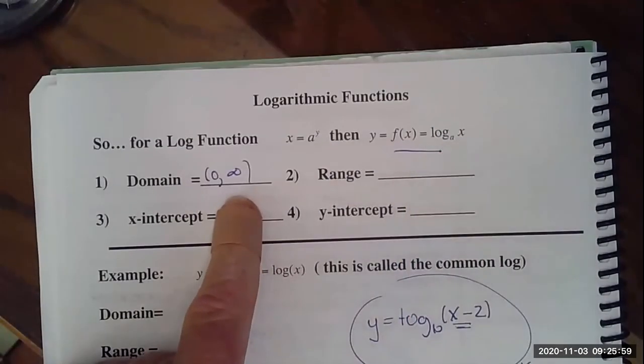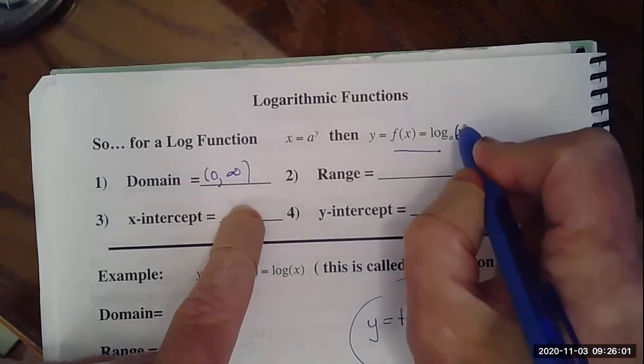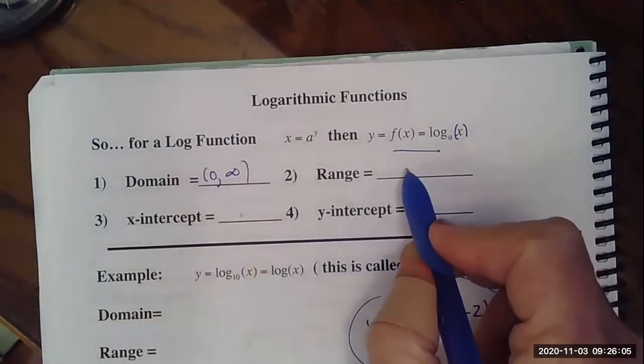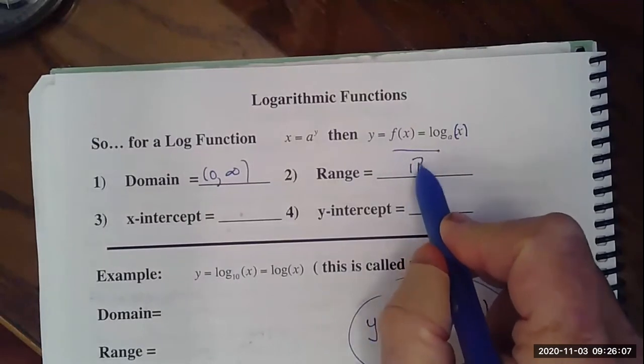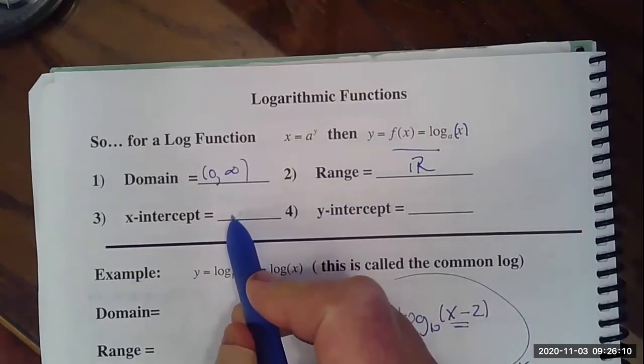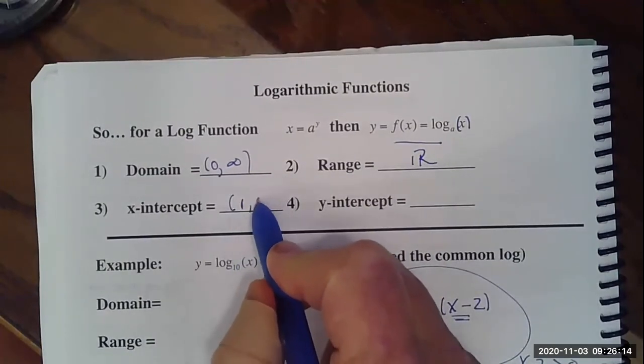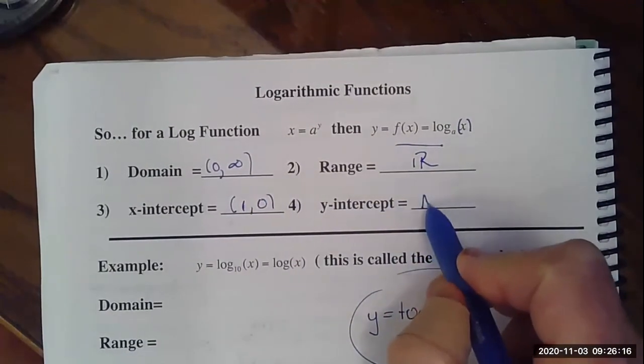So for this one here, it's based on the argument right here of just being x. That's from 0 to infinity. Range is all real numbers. The x-intercept right here is going to go through 1 on the x-axis, and the y-intercept, you'll say none.